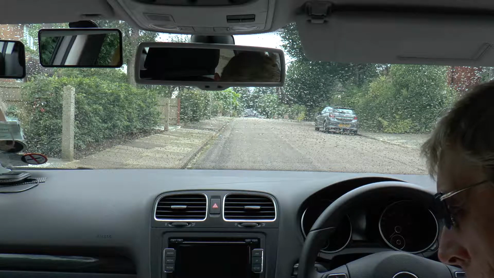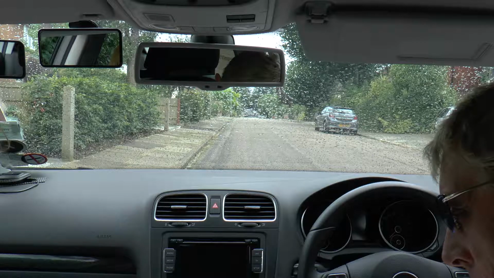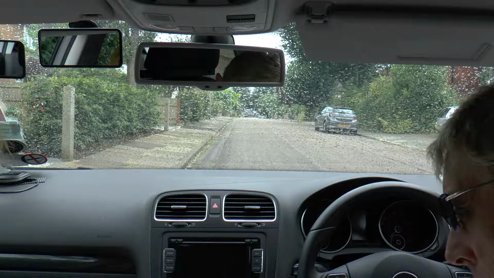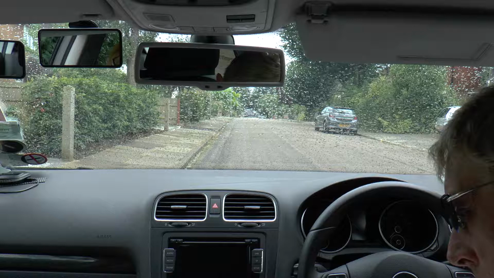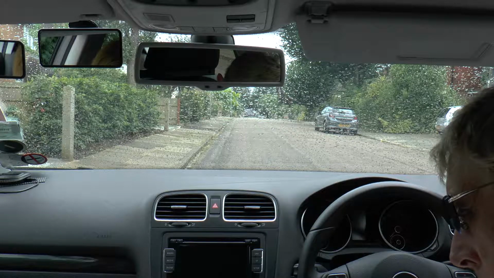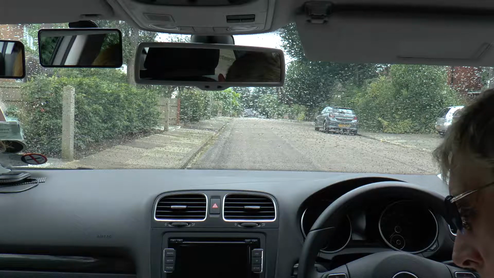So if these cars are parked here and we come across the crossroads and into the new road, if we've got a car parked here, we may have to wait until that car gets out of the way because we won't be able to put our turn on, so we mustn't make the turn unless our exit's clear to do so.